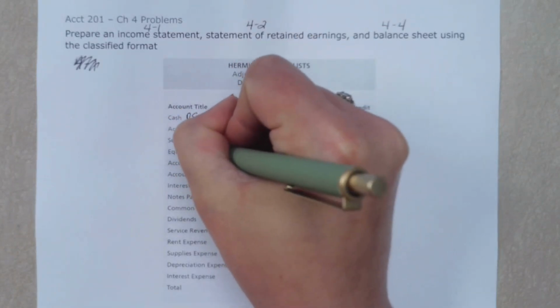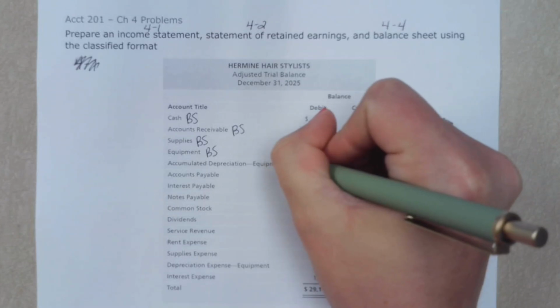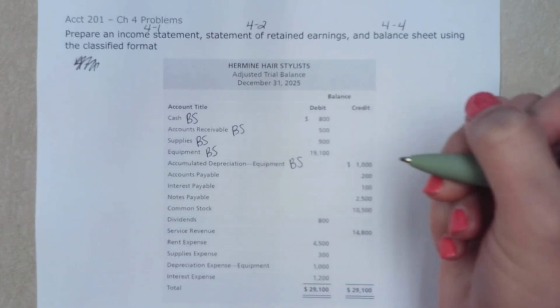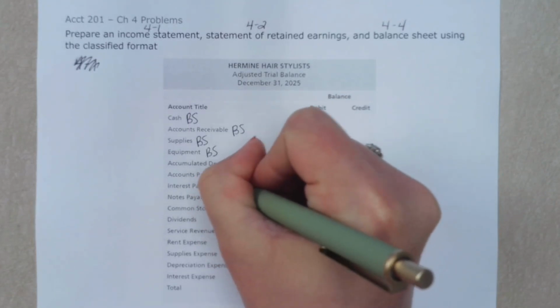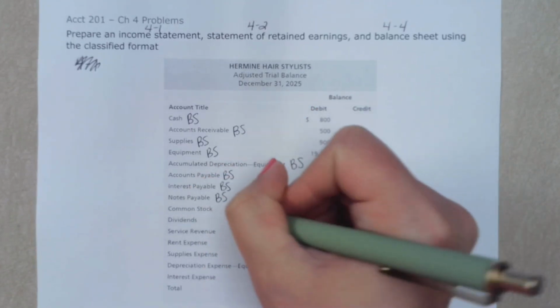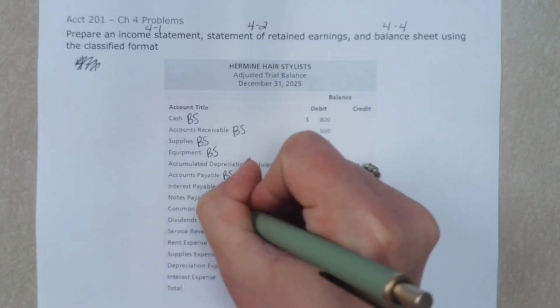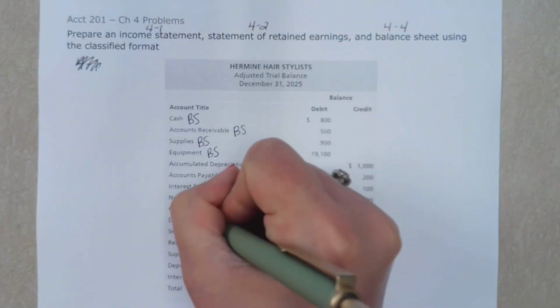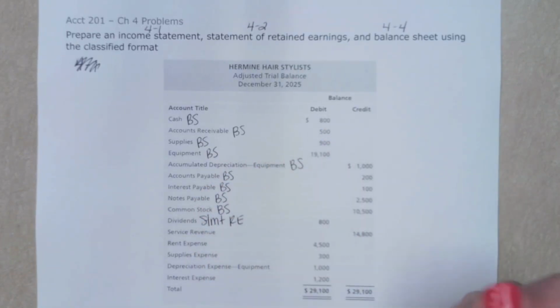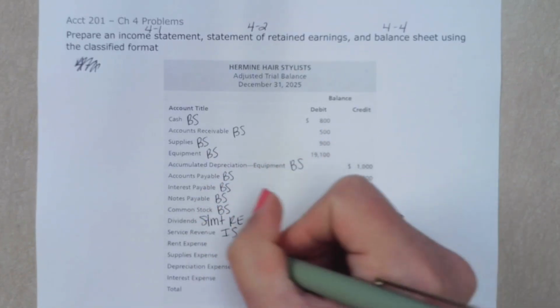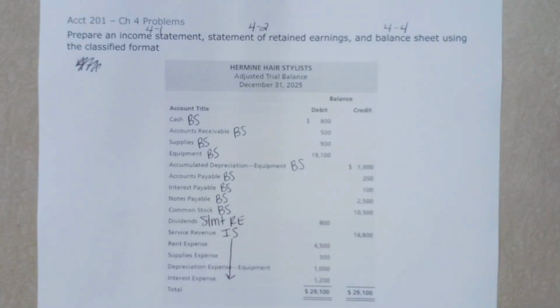supplies, balance sheet, equipment, balance sheet, accumulated depreciation goes with equipment, so it's going on the balance sheet, accounts payable, balance sheet, interest payable, balance sheet, notes payable, balance sheet, common stock is balance sheet, dividends is statement of retained earnings, service revenue is the income statement as well as all of those till interest expense. So you can kind of see the pattern here of how we're going to use these.